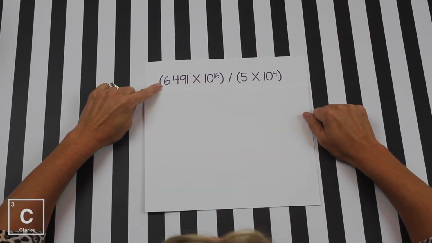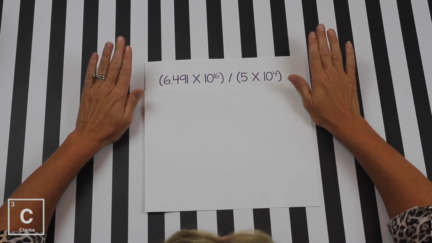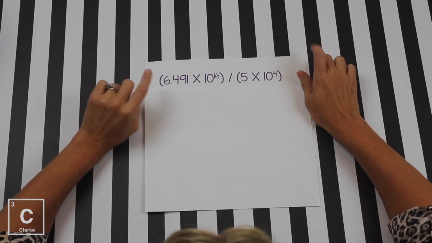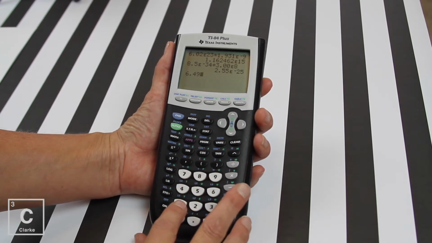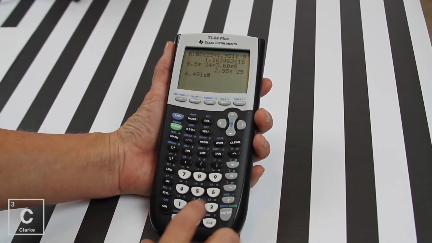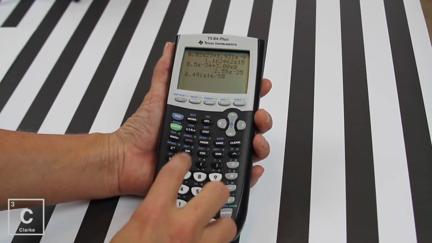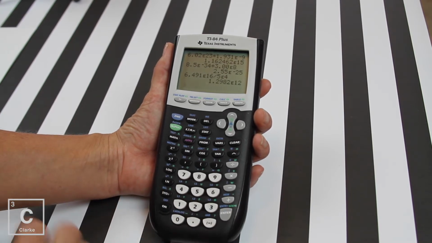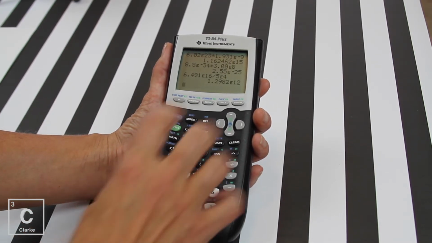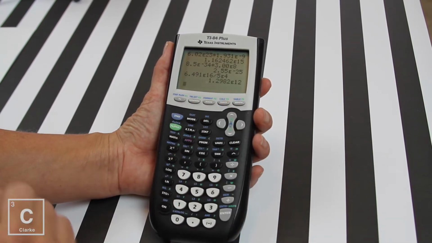We've got 6.491 times 10 to the 16 divided by 5 times 10 to the 4. Again, we're not putting times 10. We're using the exponent key. So let's type that in. 6.491 E16 divided by 5 E4 equals. Now remember sig figs, we only needed 1 sig fig. So that's going to be 1 times 10 to the 12.